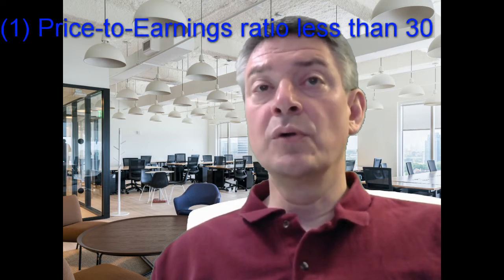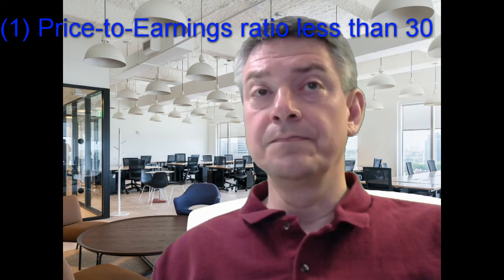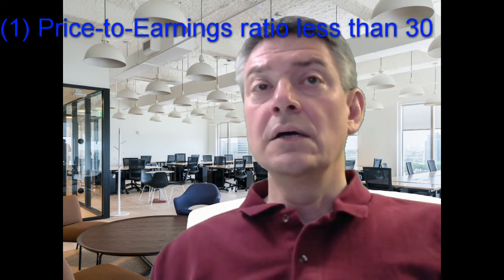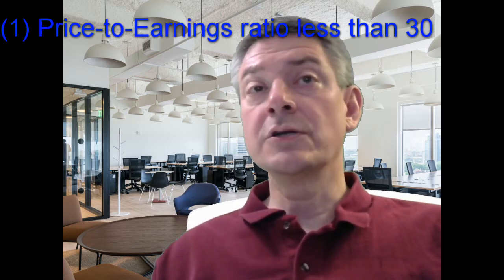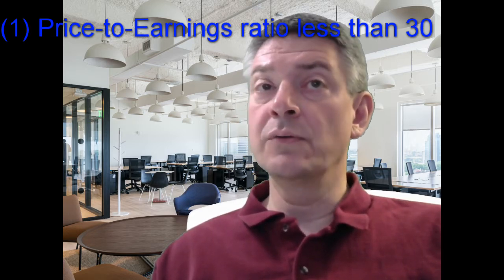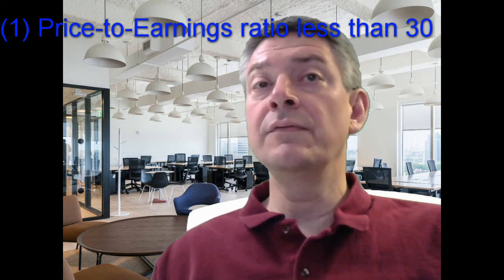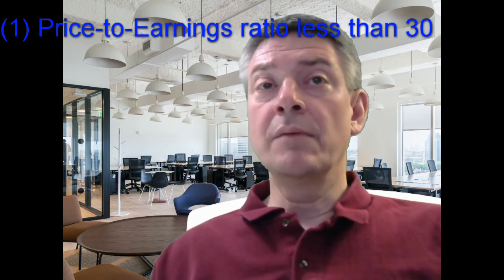So starting with number 1, the stock has a reasonable price to earnings or PE ratio. The PE is in single digits to around 30. The company makes a profit, which means the company won't go bankrupt, and it can pay a dividend if it wants to. So an example would be financials like TD or Sun Life. And it is a typical value investment and something that I would favor as a solid, boring stock that just keeps paying dividends.